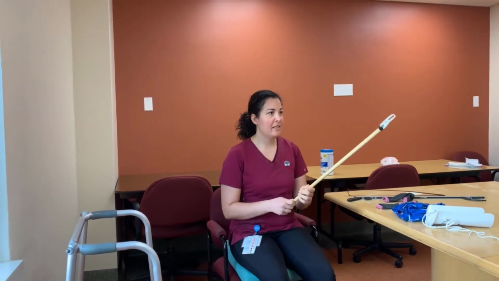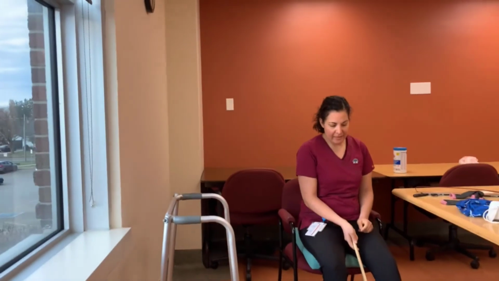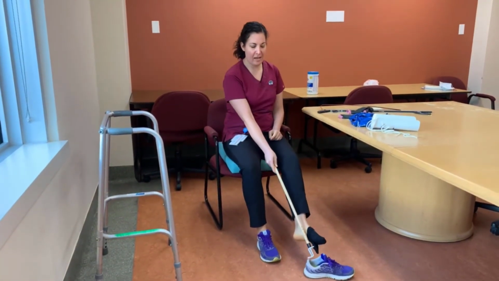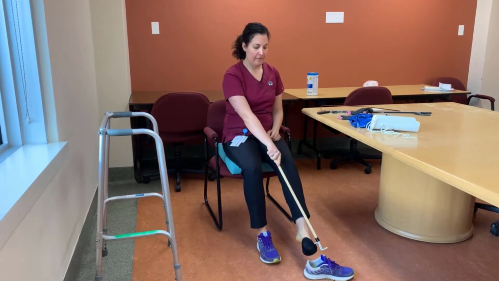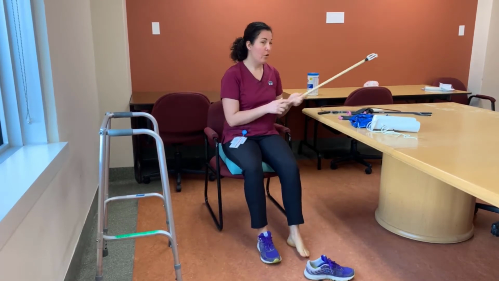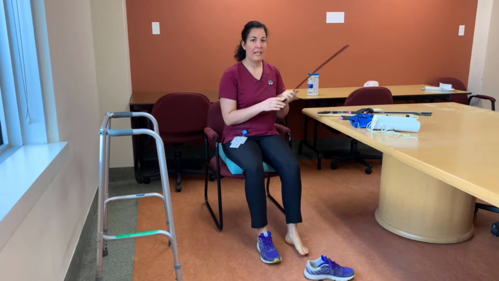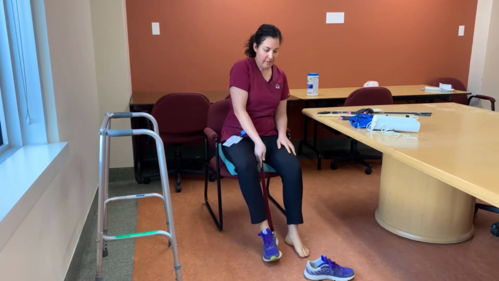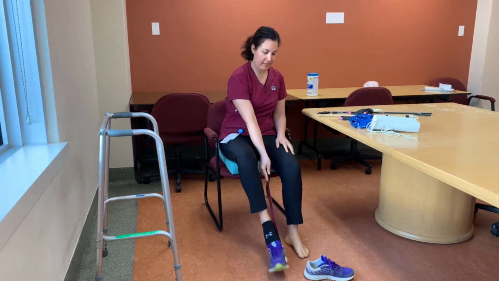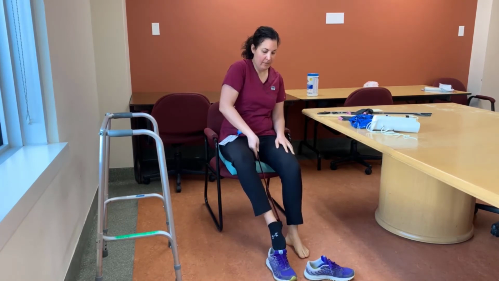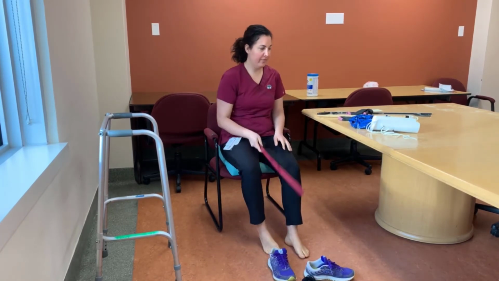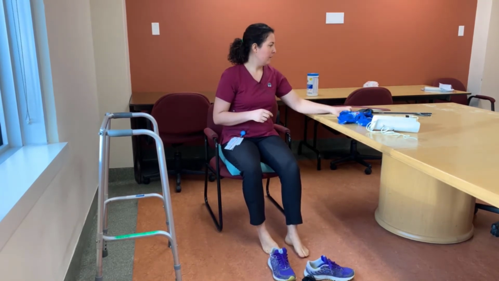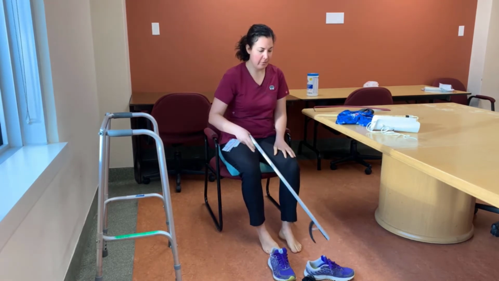So from a seated position, I can use the dressing stick to push my shoe off and push my sock off. Or I can use the long-handled shoe horn to push my shoe off or push my sock off. I'm just going to use my reacher to move them out of the way.